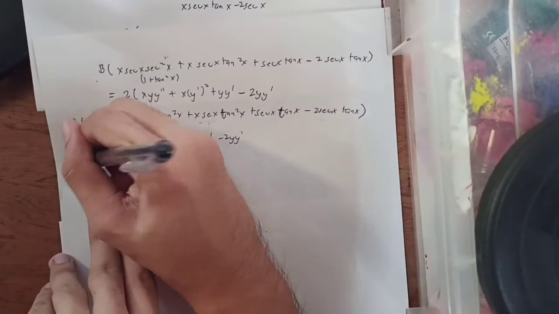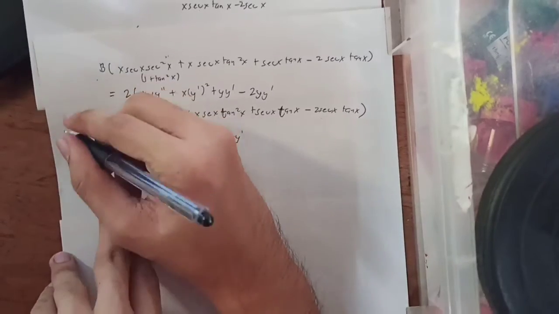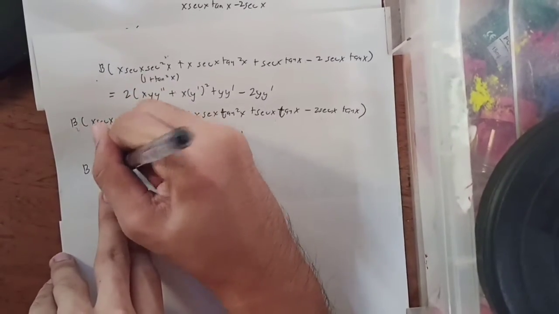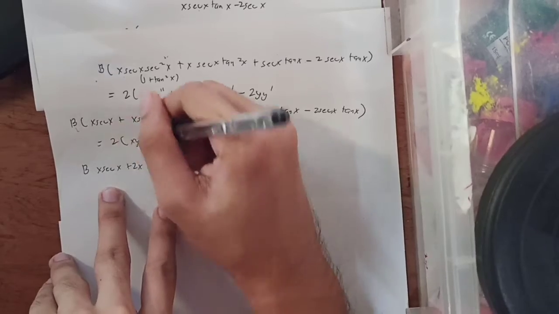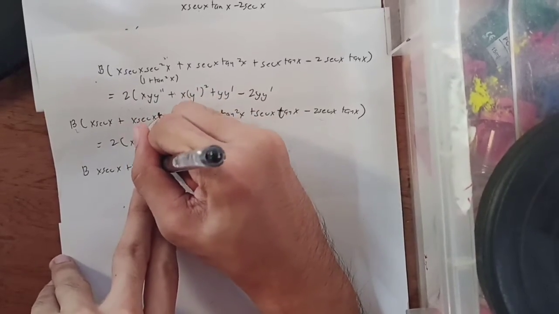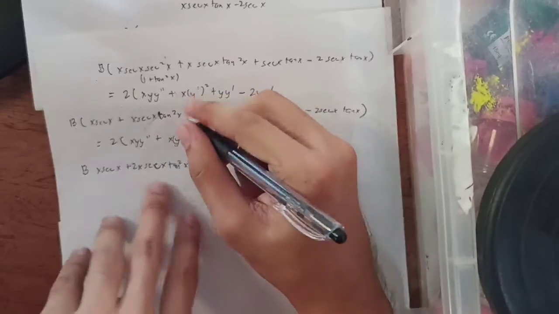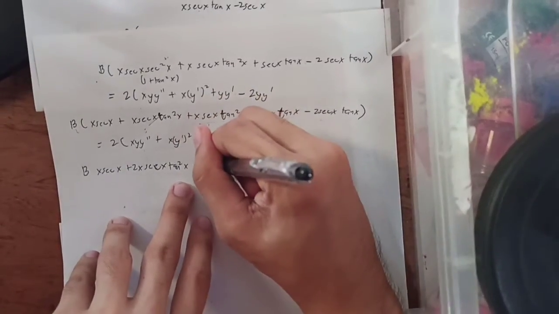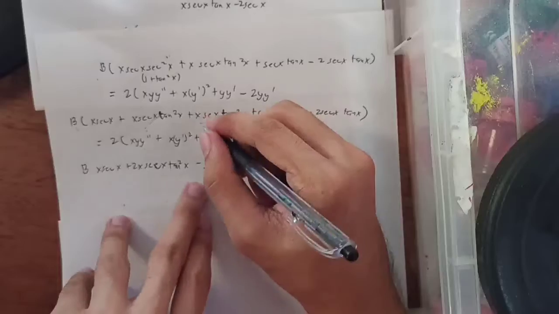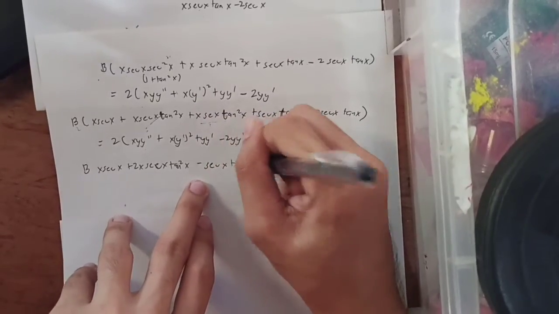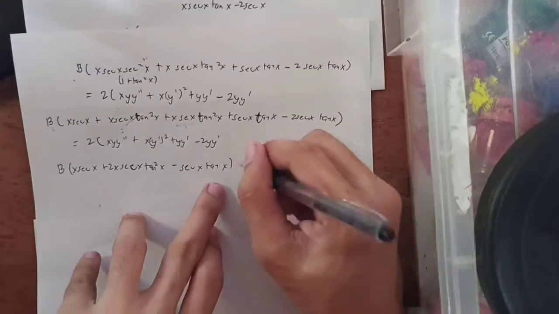So we can get b is equal to x secant x plus 2x secant x tangent squared x minus secant x tangent x.